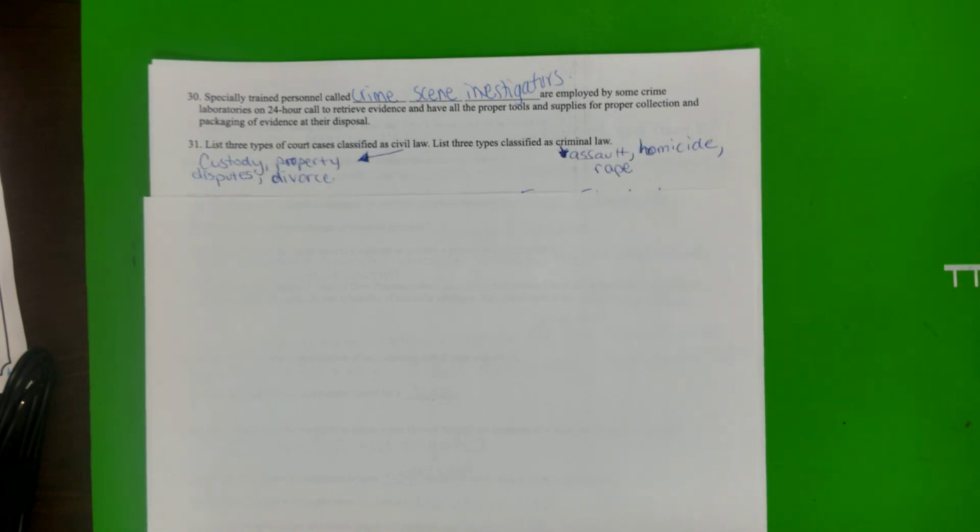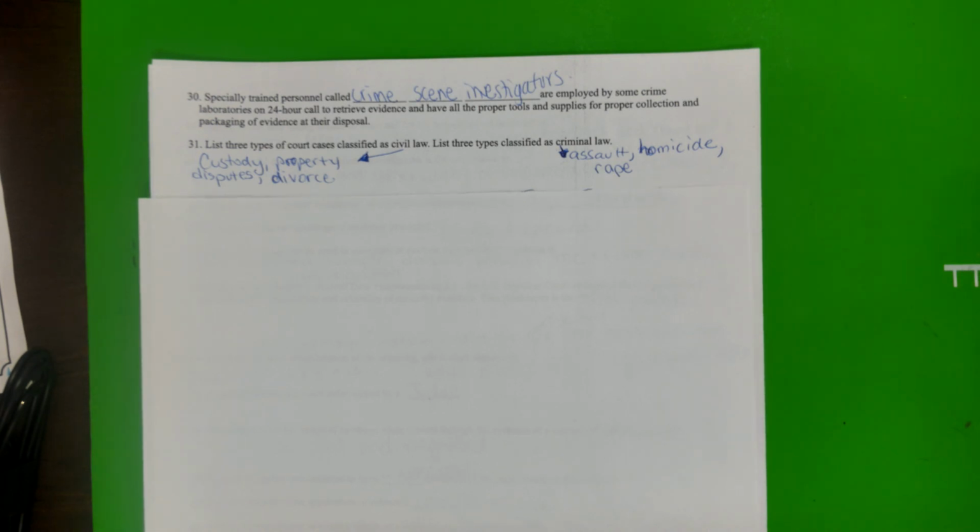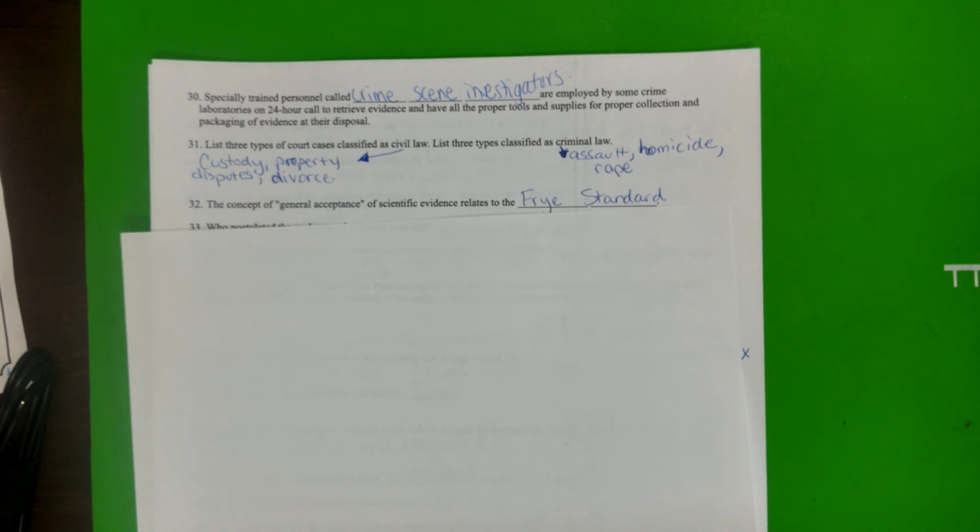31. List three types of court cases classified as civil and list three types classified as criminal law. So civil law will be custody, like child custody, property disputes, or divorce. Criminal is assault, homicide, or rape. And it could be more, of course. That's just some examples.